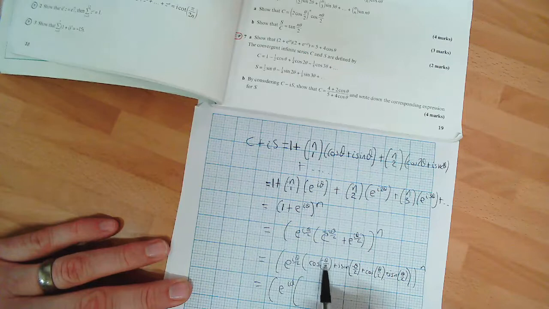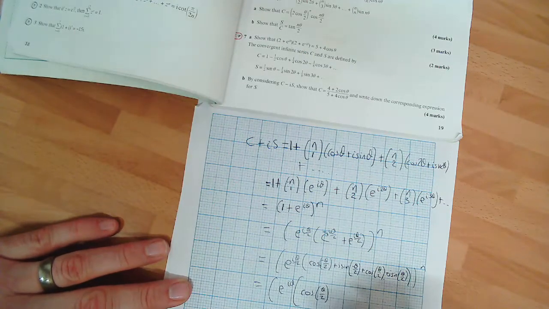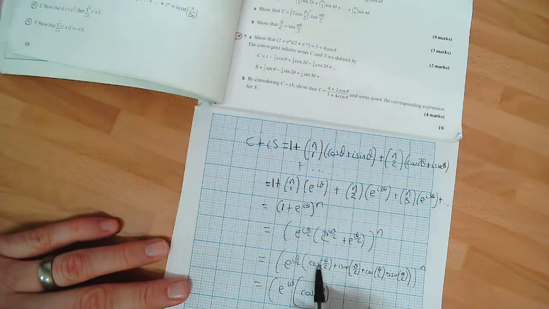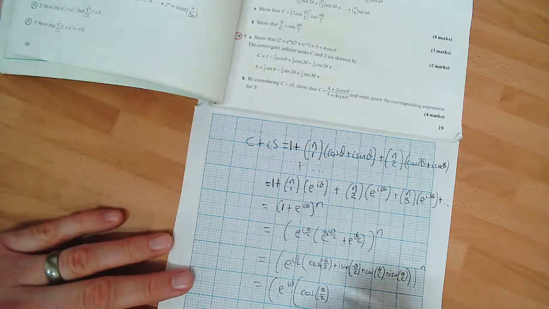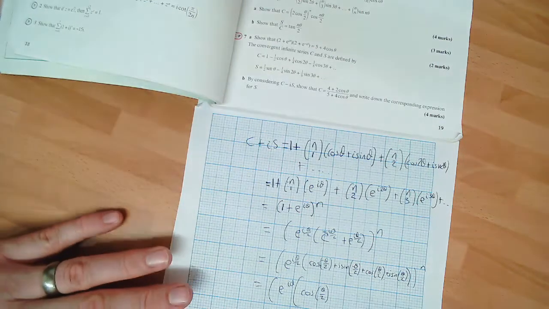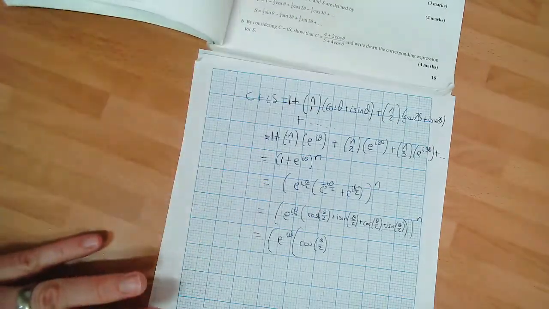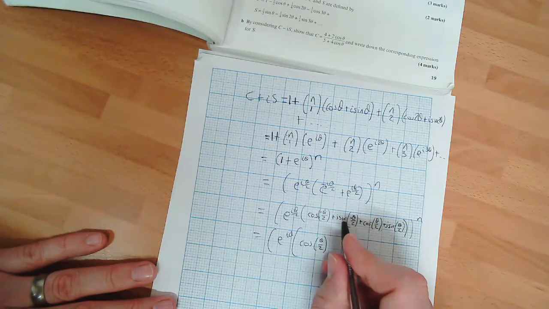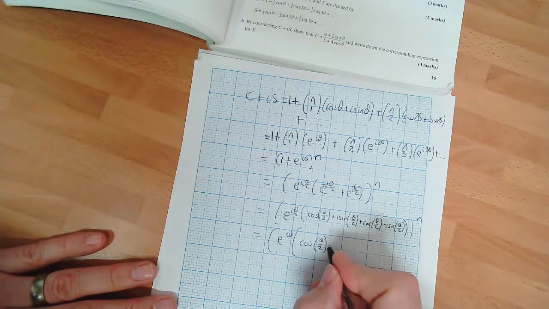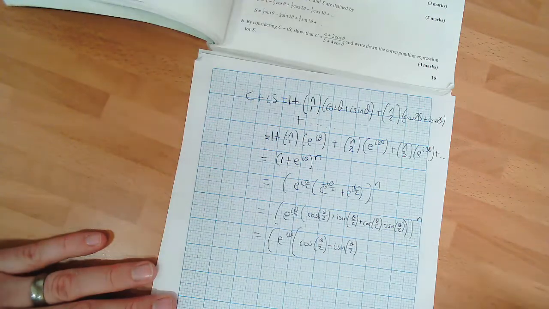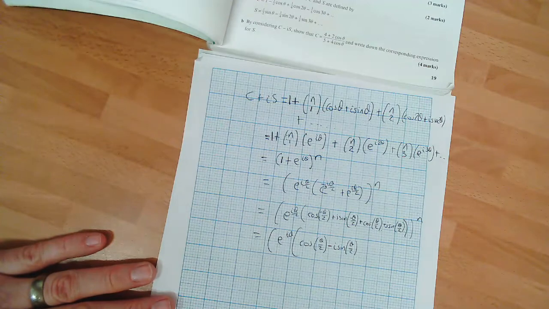Now, cos of negative theta over 2 is just the same as cos of theta over 2. Think about your symmetry with cos. Cos theta is the same as cos negative theta. Hopefully, understanding the function will tell you that. Then i sine of negative theta over 2 is actually negative i sine of positive theta over 2. So I'm just making the angles positive there. Hopefully that is clear.